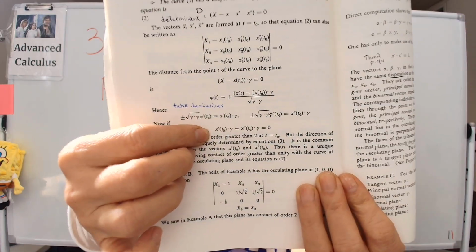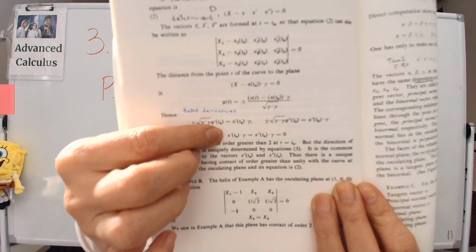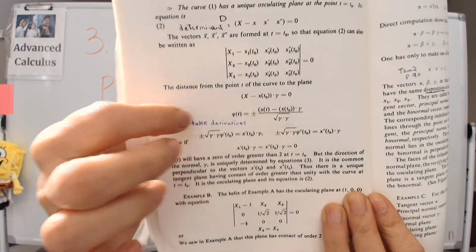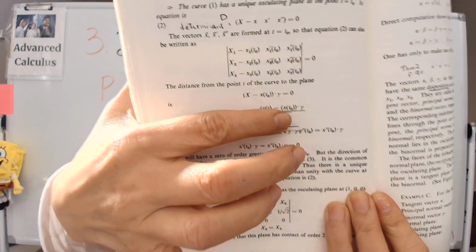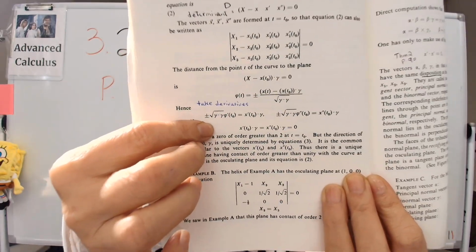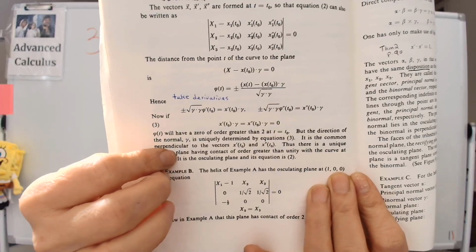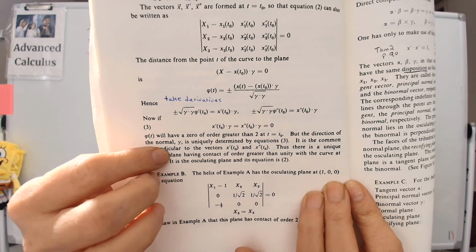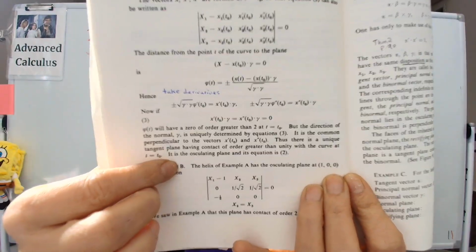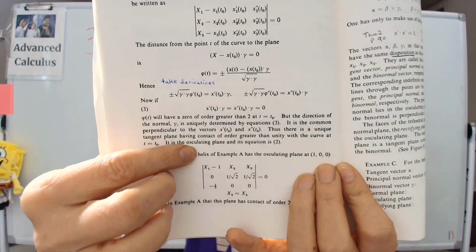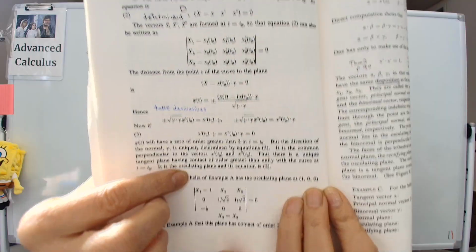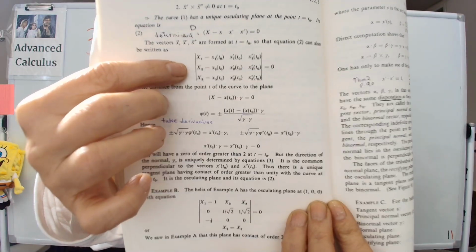Therefore this tangent plane has contact of order 2 plus, in other words greater than unity, and therefore it is the unique osculating plane, given by this particular equation.